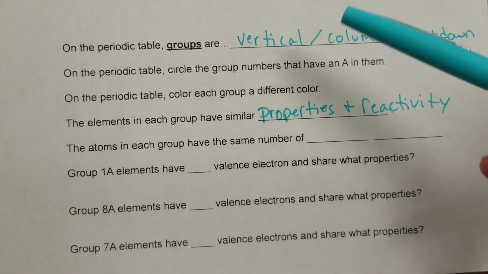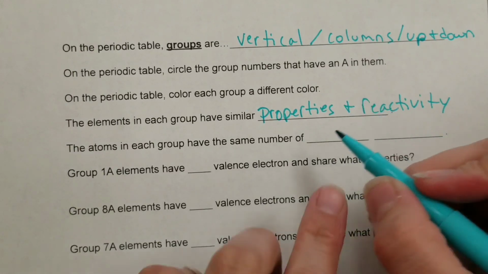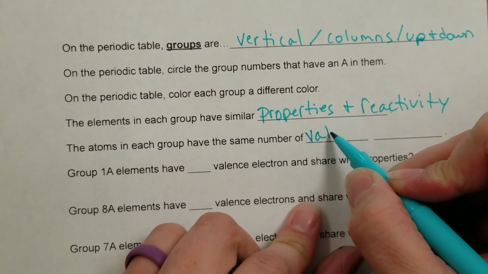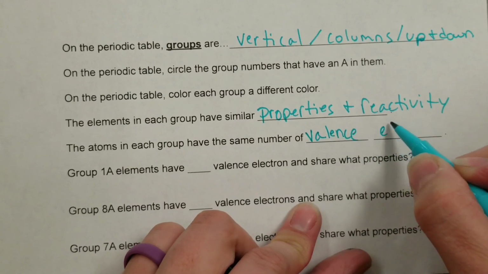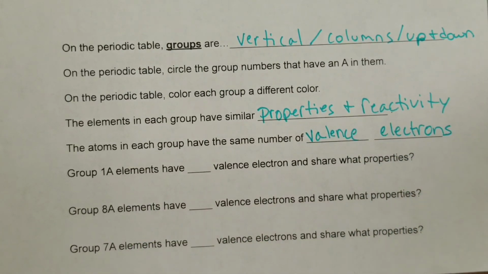So for example, group 1, those are alkali metals. Group 2 are alkaline earth metals. We get over to some of the other ones. Those groups are also labeled our noble gases. They're all gases. So, similar properties. The atoms in each group have the same number of valence electrons. So again, I wrote that on the front as I circled these.